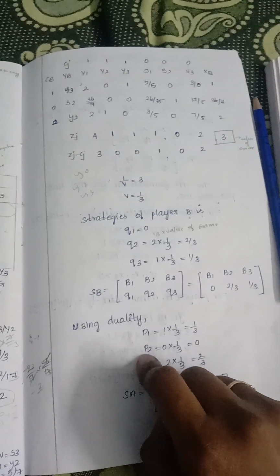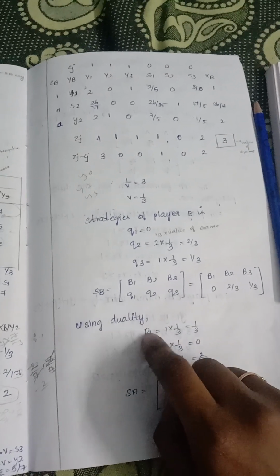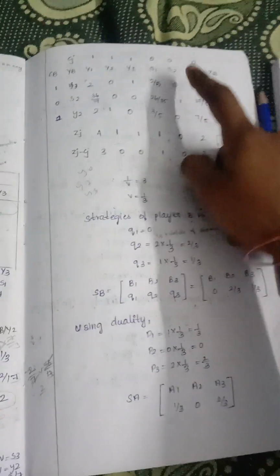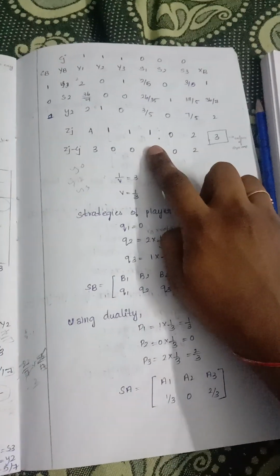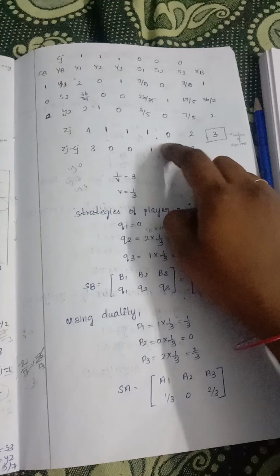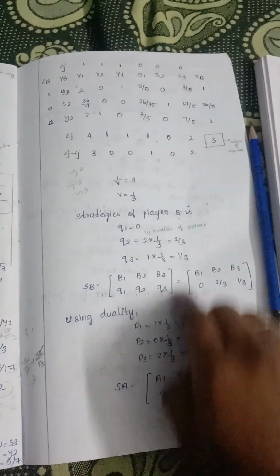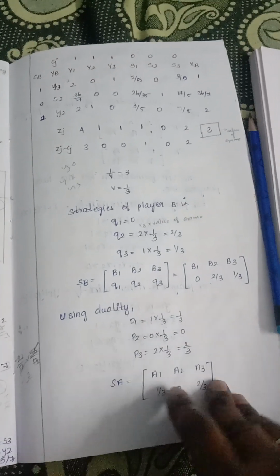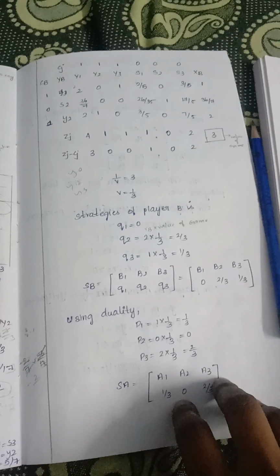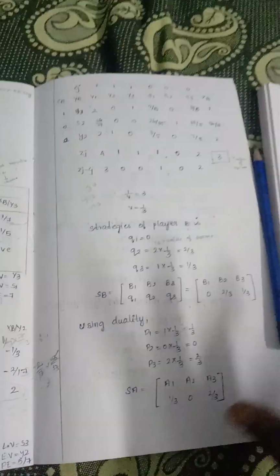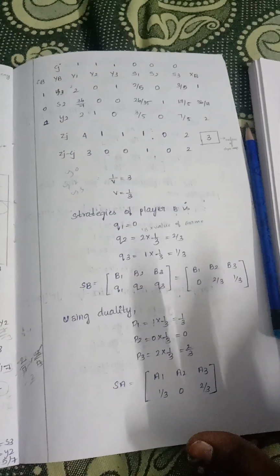Likewise, using duality we have to find the A values. p1, p2, p3 is nothing but the slack variables value, so 1 into 1 by 3 and 0 into 1 by 3 and 2 into 1 by 3, that is 1 by 3, 0, 2 by 3. So a1, a2, a3: 1 by 3, 0, 2 by 3. This is the strategies of A and B. Hope you all understand, and thank you.